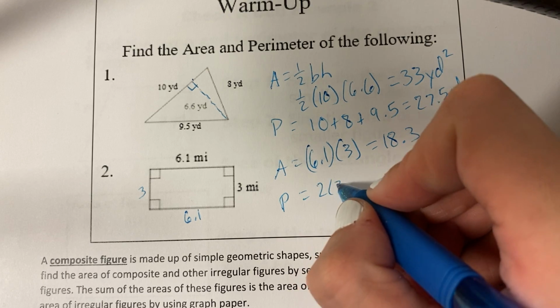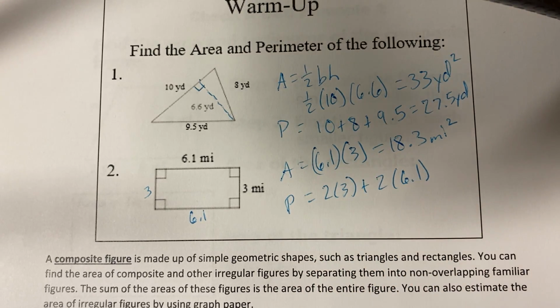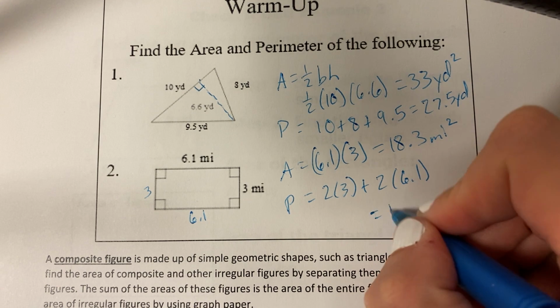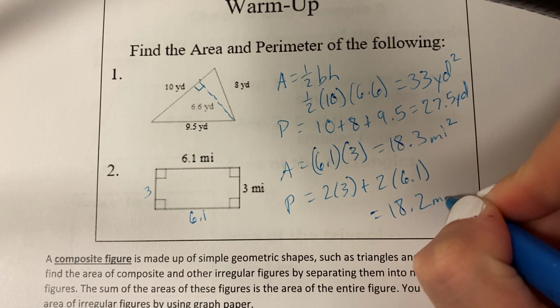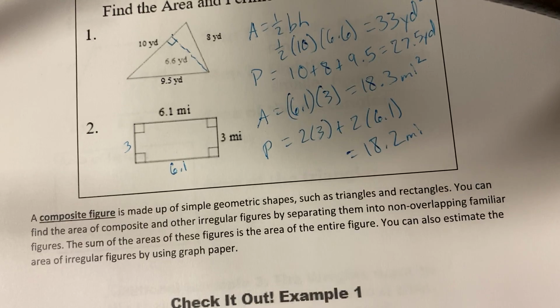So we can do 2 times 3 plus 2 times 6.1. I forgot my parentheses. That's 6 plus 2 times 6.1, which is 18.2. All right, and that's how we do that.